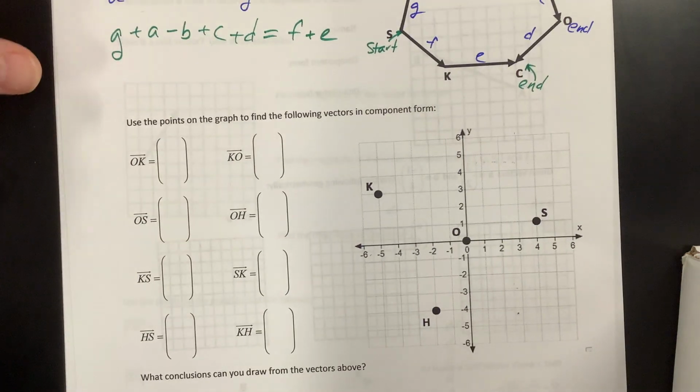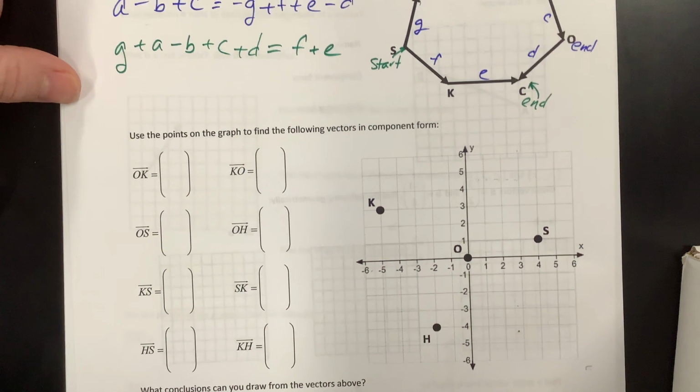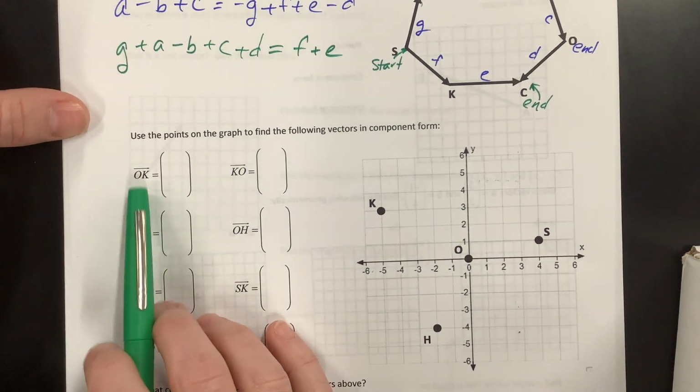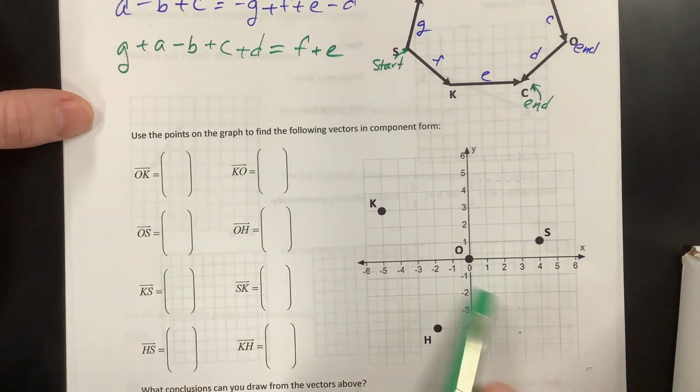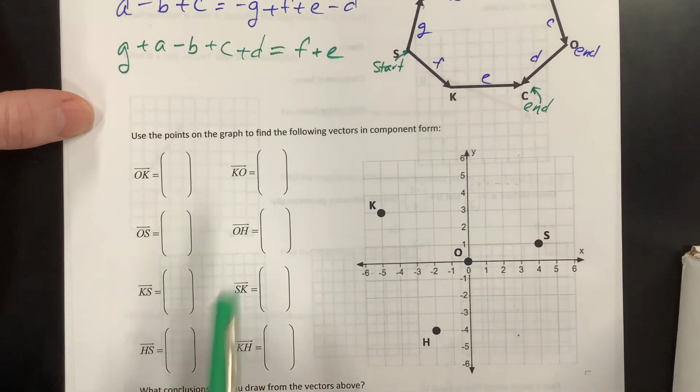Okay, so this first thing, what they're asking us to do is to describe the component form of these different vectors. And yes, K-O-S-H, I did that on purpose.